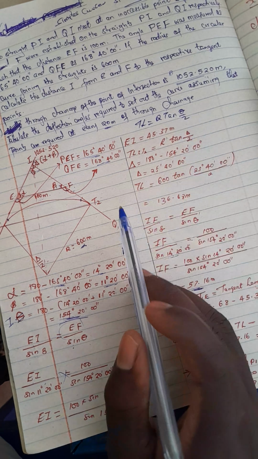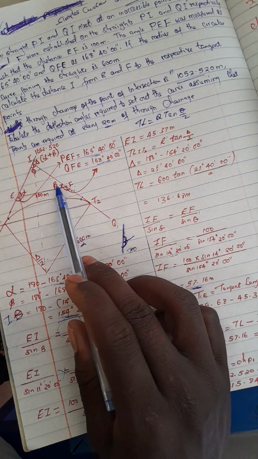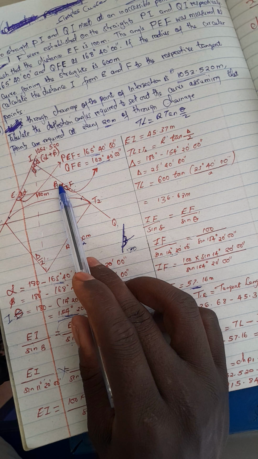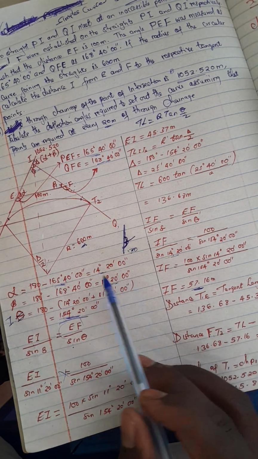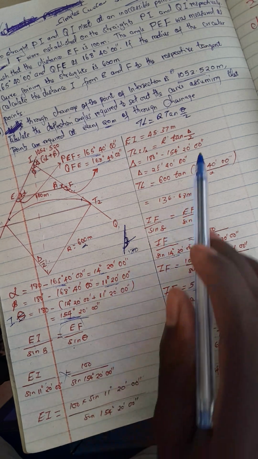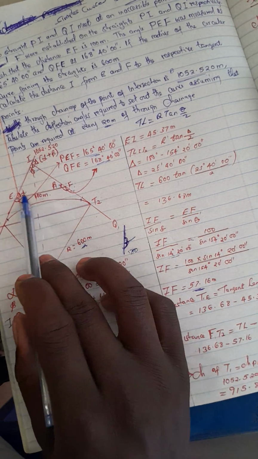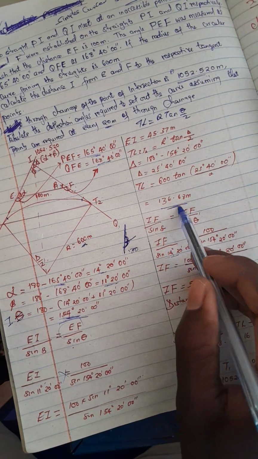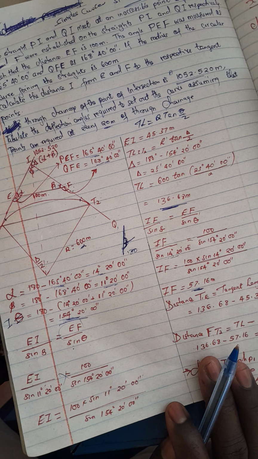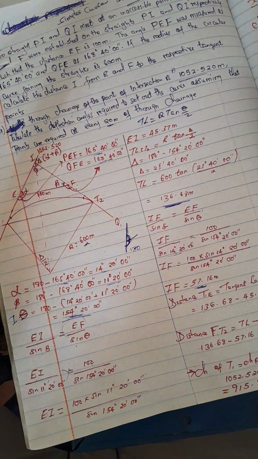I told you the deflection angle is just, we had this one was 11 degrees 20 minutes 06 seconds, plus this one, you get 25. So adding this one will give you the deflection angle, divided by 2. This one will be the tangent length.